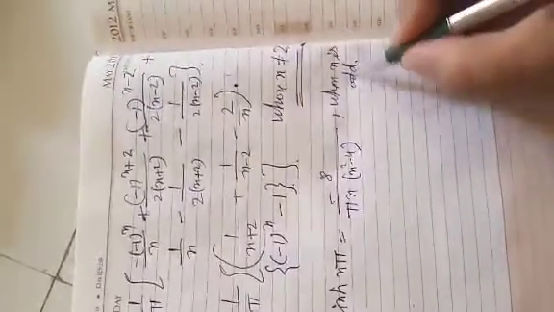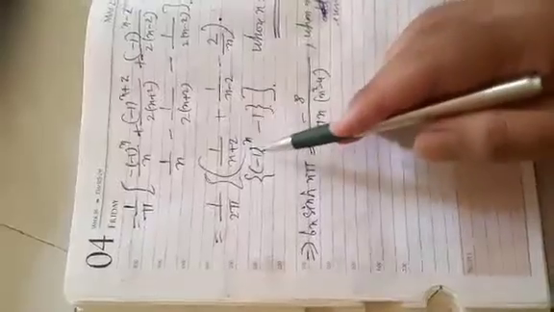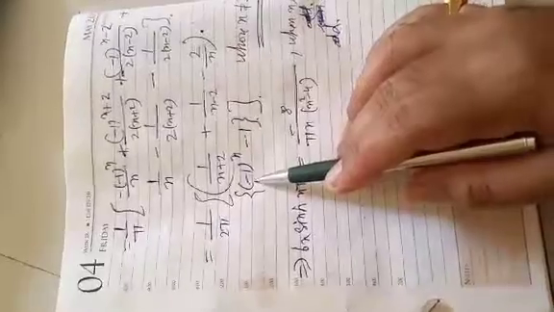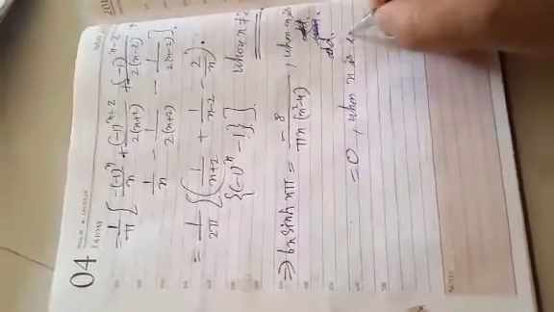No, sorry, when it will be minus 1 to power n, so when n is even, oh yeah, sorry, it will be correct. When it will be odd, it will be minus, and when it will be minus, then minus plus. Okay, and this will be 0 when n is even.